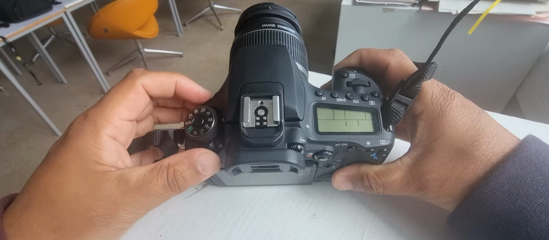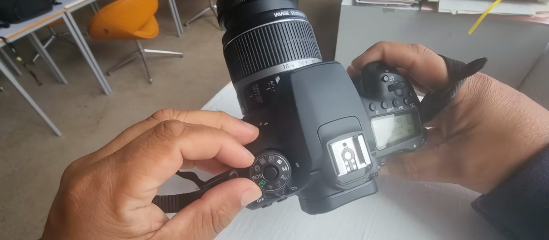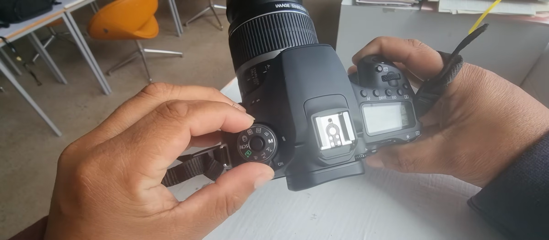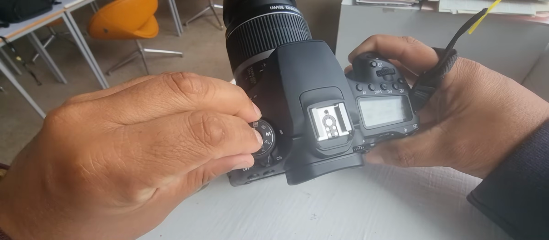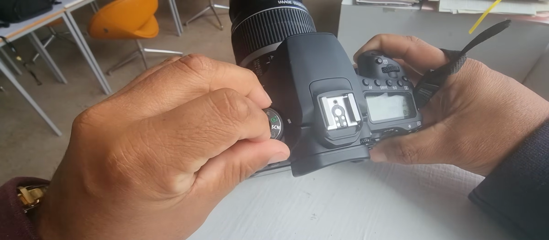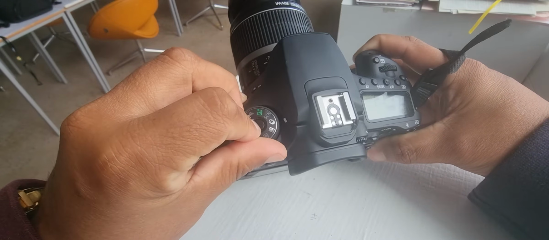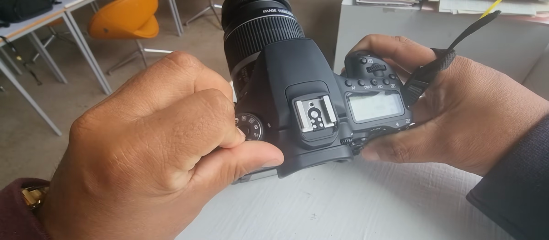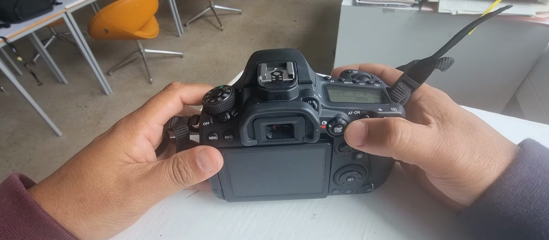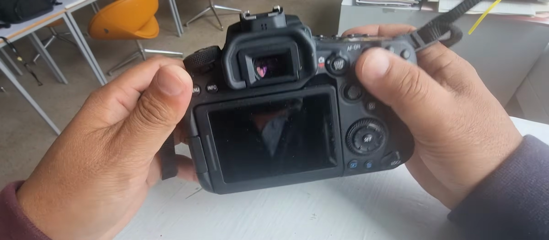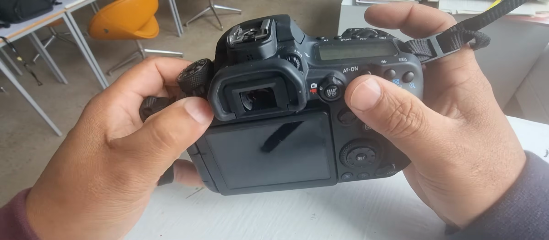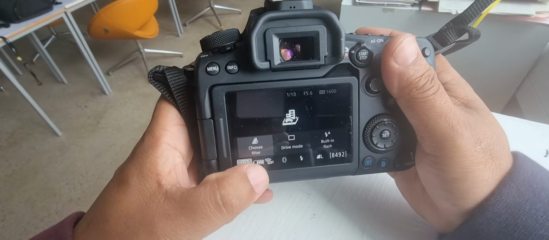If I switch this on, you've got your normal standard controls: your manual, your aperture, your shutter, your bulb mode. To change, you have to hold this button down and pull it out like this. So you've got your auto, your scene, your creative filters, and your custom controls 1, 2, and 3, which allow you to put preset controls in. There we go, it is a touchscreen, this one.